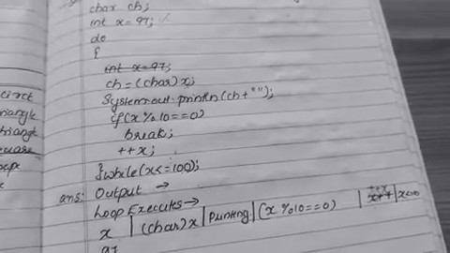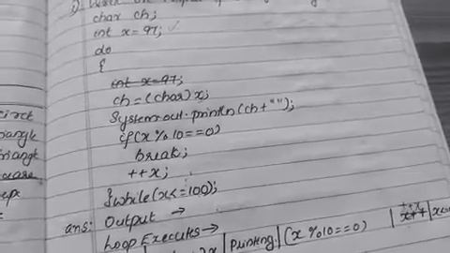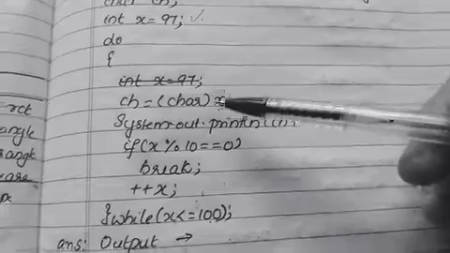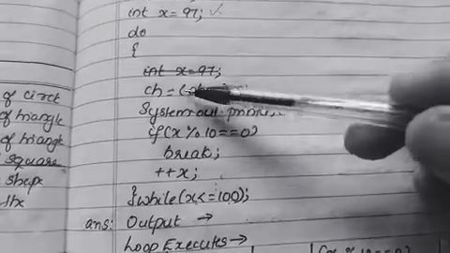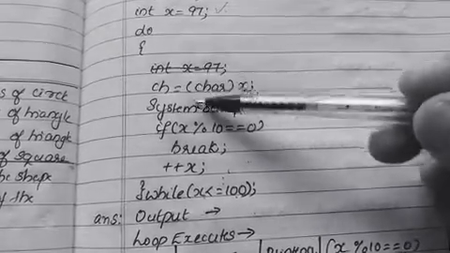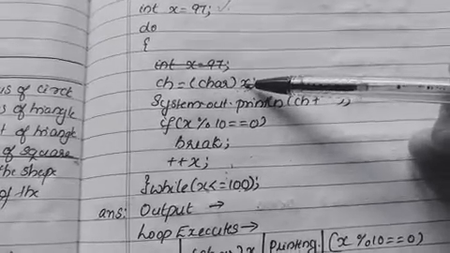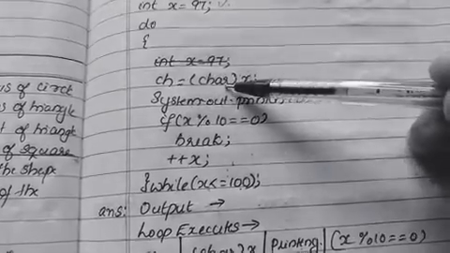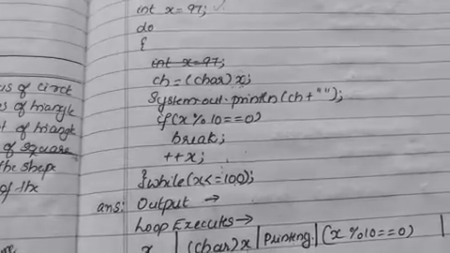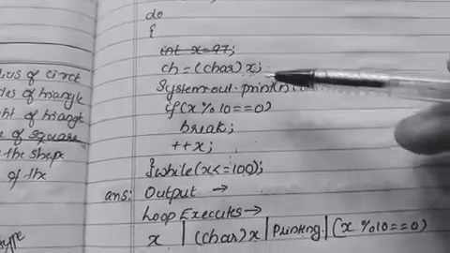So what is meant by explicit conversion? Already we studied all these things. The data gets converted to a type as per the user's choice and requirement. Here the integer data is converted to character. We have given the data type to be converted, so before the variable name we have declared the character data type. We want to convert integer to character type, and it is stored in the variable ch. So this is an explicit conversion. Clear? Suppose we want to convert a smaller data type to a larger type, it is known as implicit conversion. Here this is an explicit conversion.